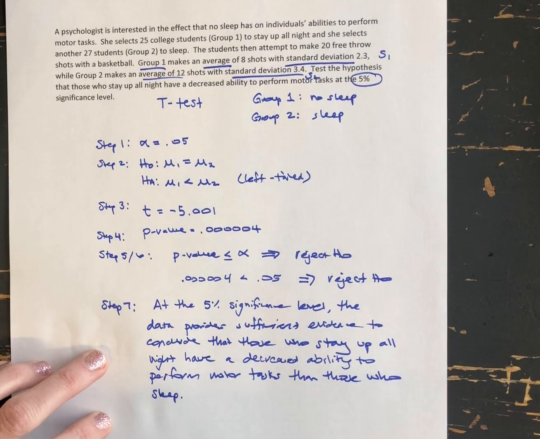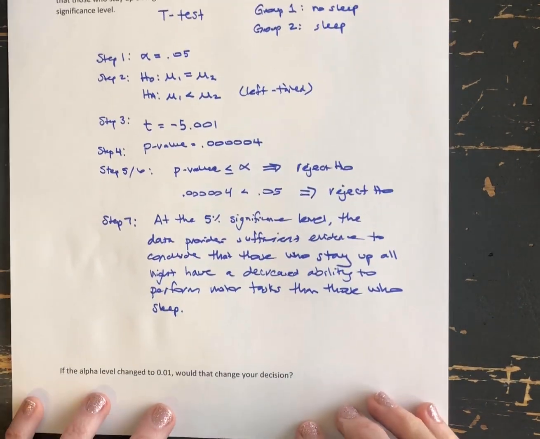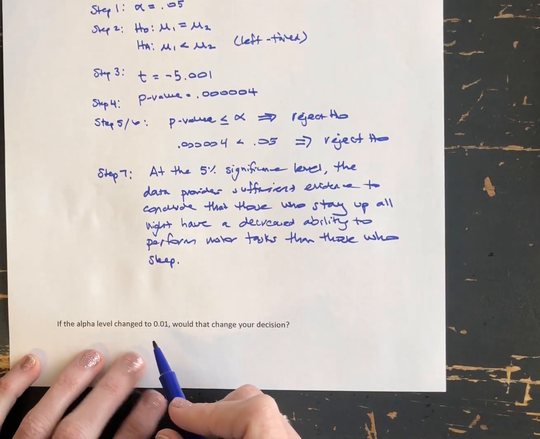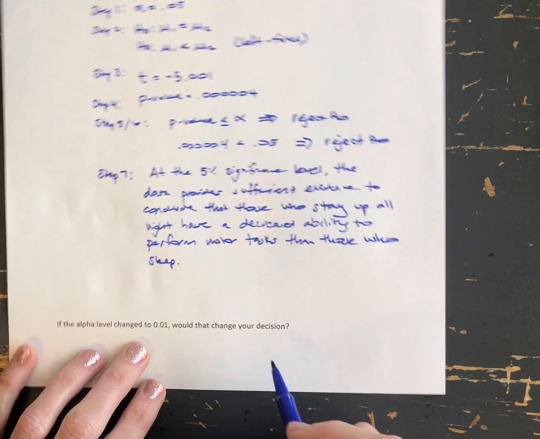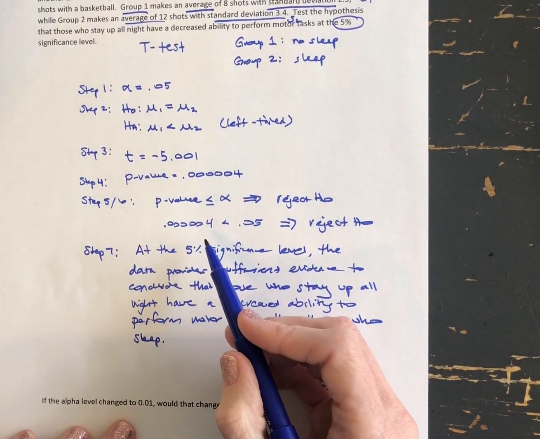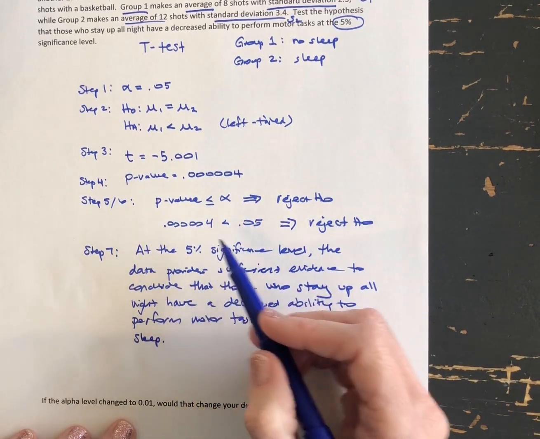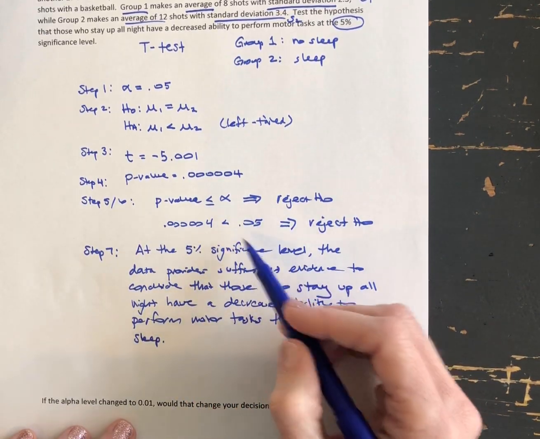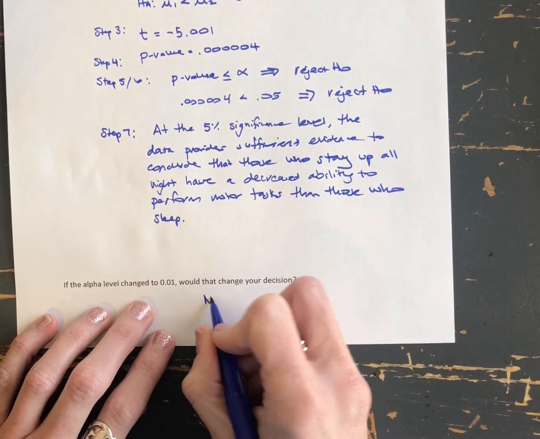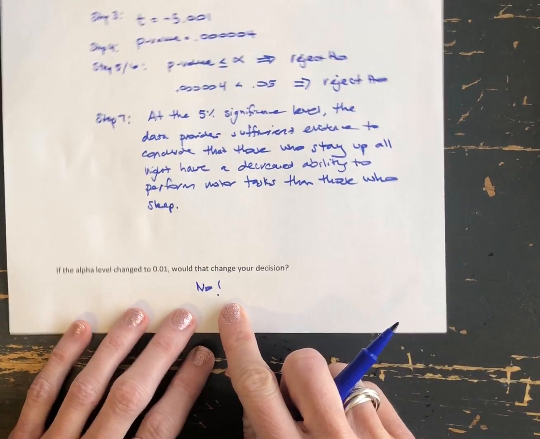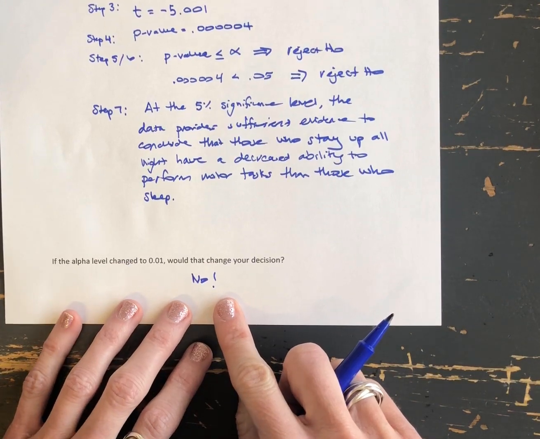Okay, at the very bottom of this page, it asks us if the alpha level had been changed to 0.01, would that change your decision? In this case, our p-value was so small already that not only is it less than 0.05, but it's still less than 0.01. So in this particular case, changing that alpha level wouldn't matter.